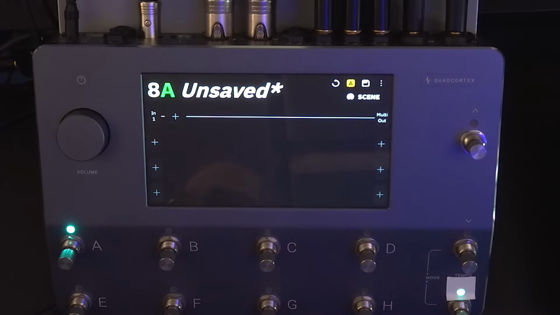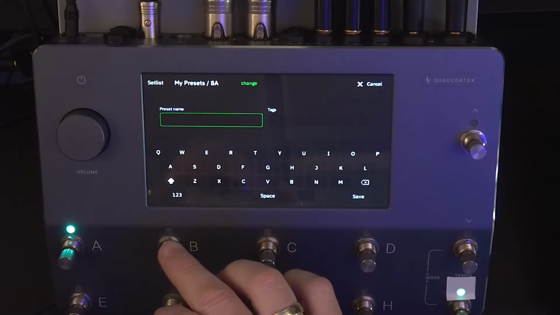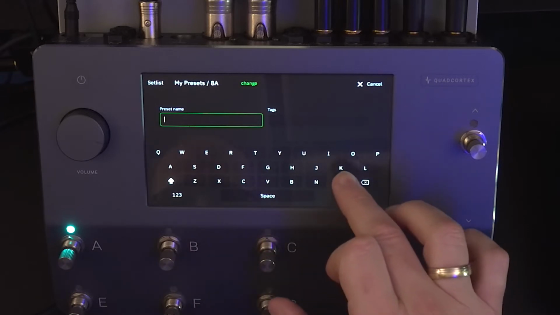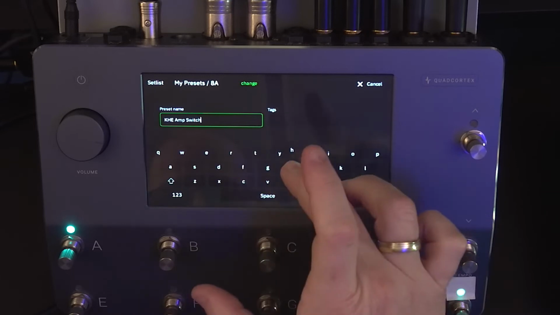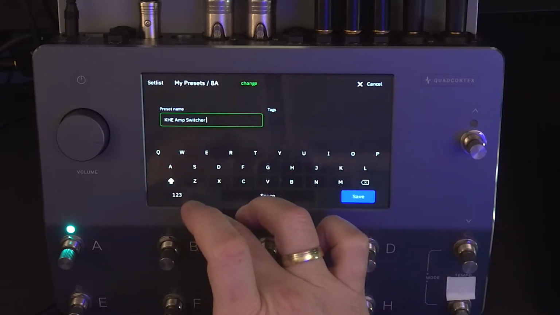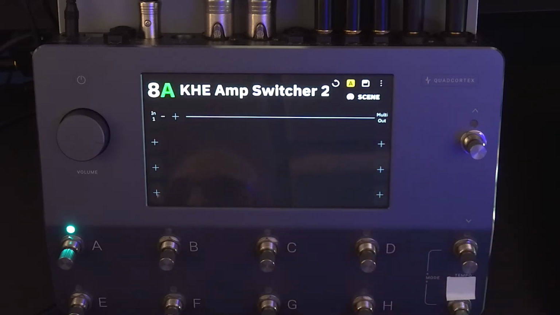The last step is to save the preset. As name we use KHE amp switcher. Now let's do a quick test by pressing various switches and see what happens on the KHE.